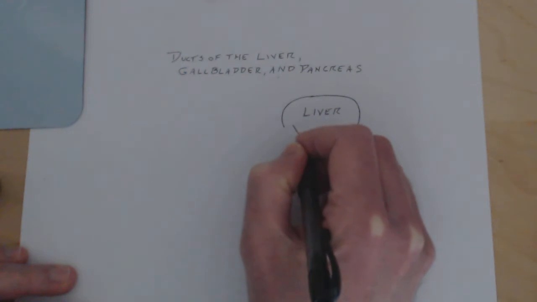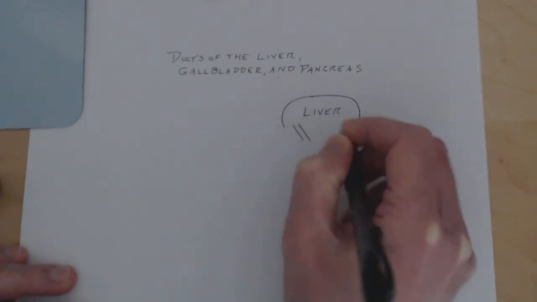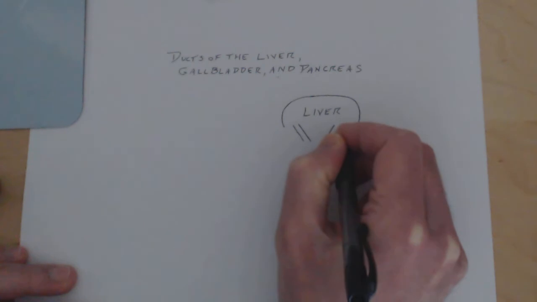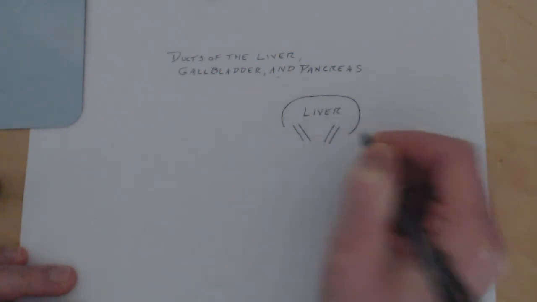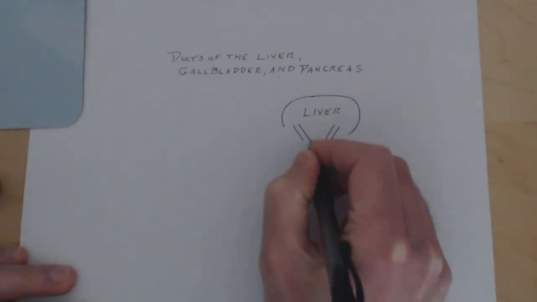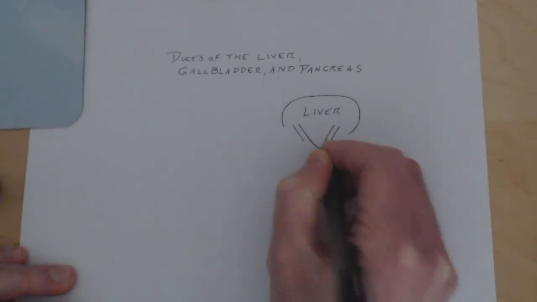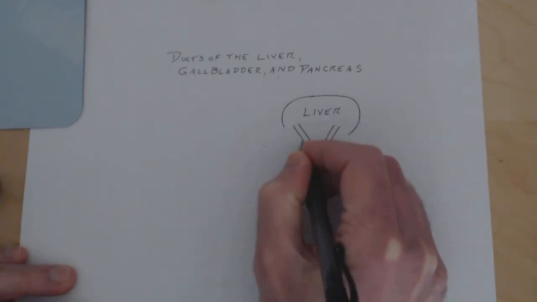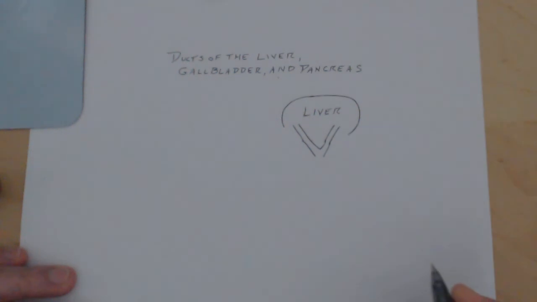We can draw one tube here and another tube here. And they can converge. Something like that.